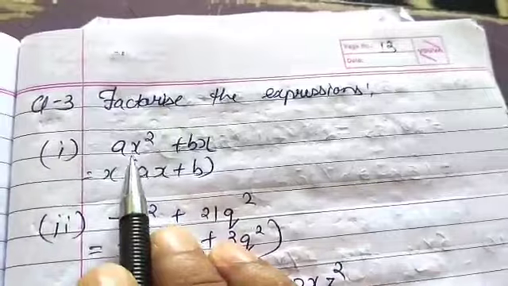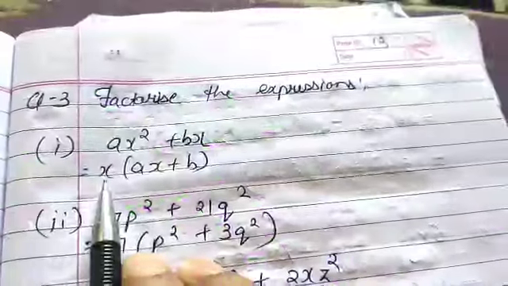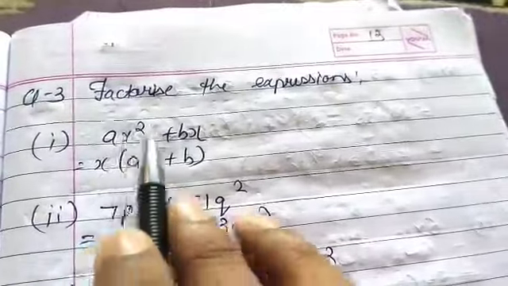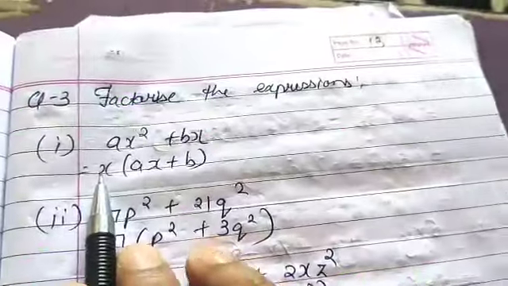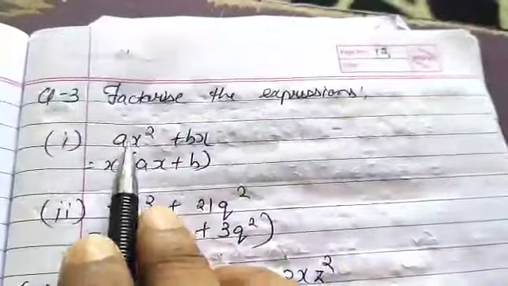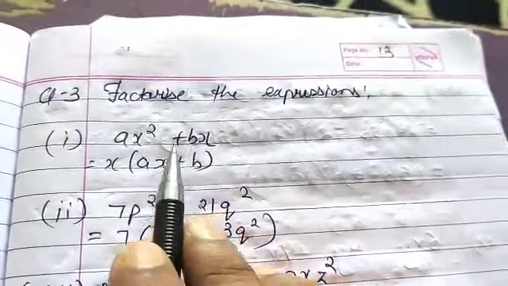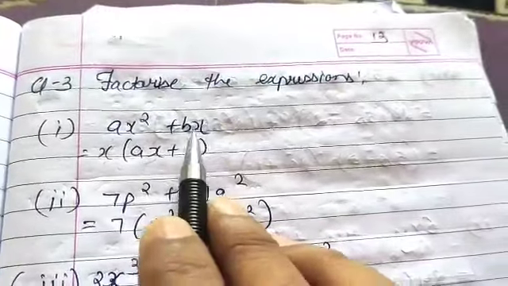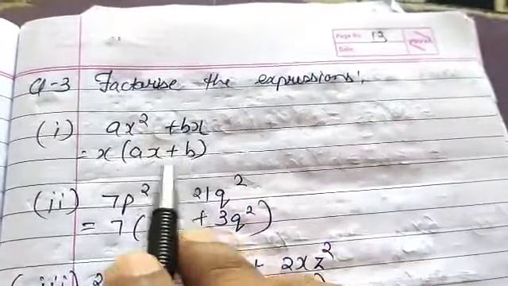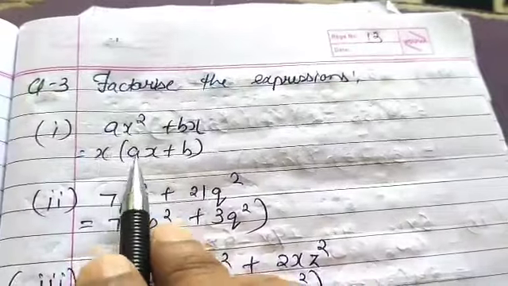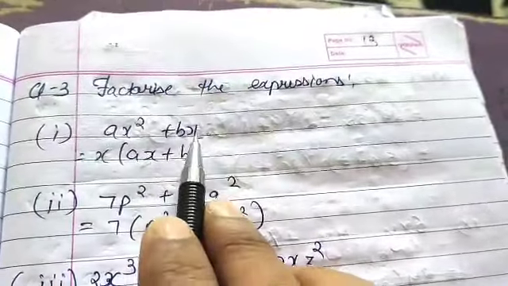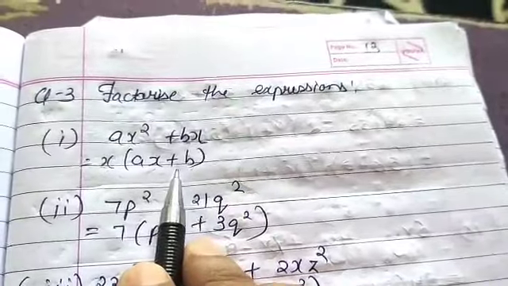So what will be left inside the bracket? That is x multiplied with ax, that is x square, is already out. From x square, one x is already outside the bracket, so what will be left inside the bracket? ax plus b. See here bx is a multiple of b into x, so inside the bracket b will be left. When you multiply x with ax, it gives ax square, and when you multiply x with b, it will give bx. So this is how you have to solve the expression.